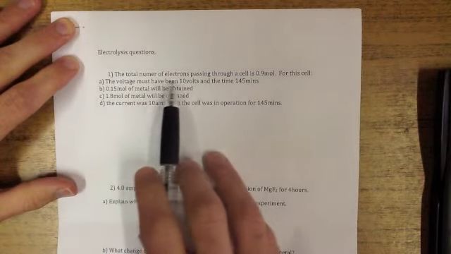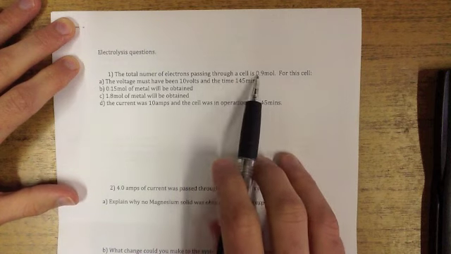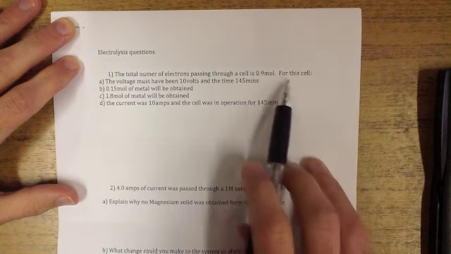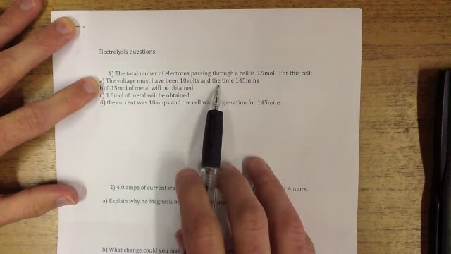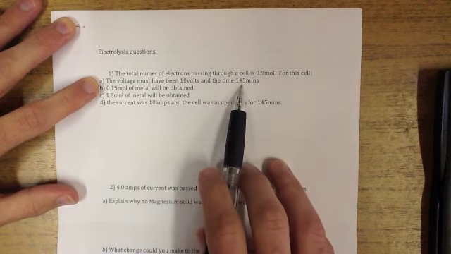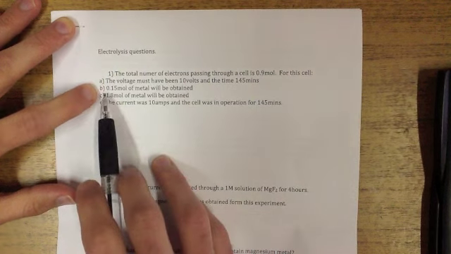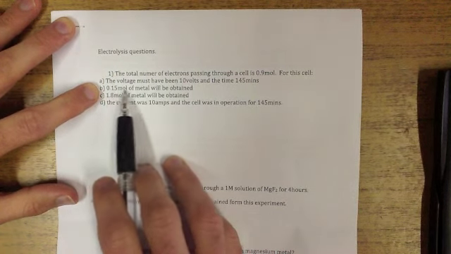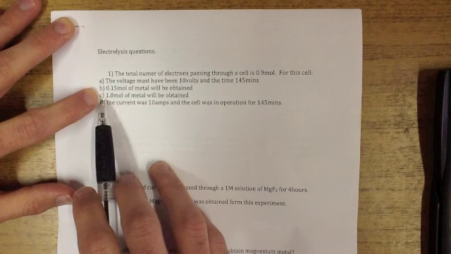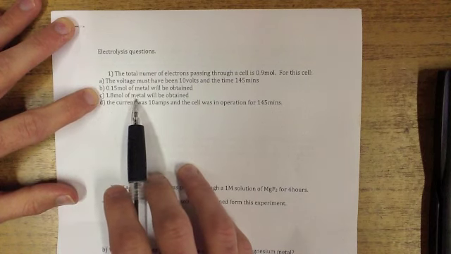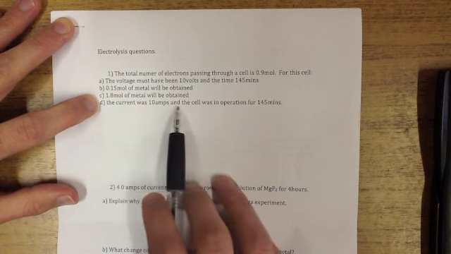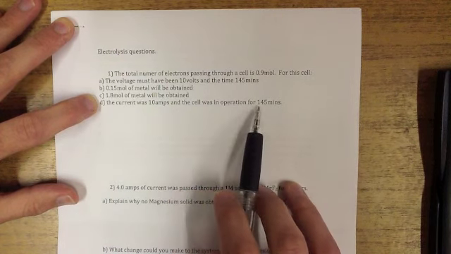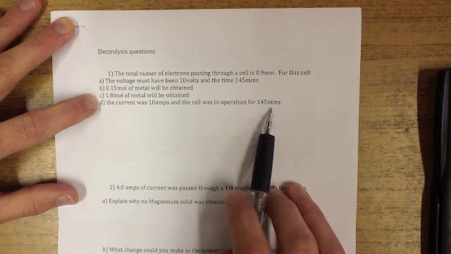First one is a multiple choice question. We say the total number of electrons passing through a cell is 0.9 mole. For this cell, A, the voltage must have been 10 volts and the time 145 minutes. B, 0.15 mole of metal was obtained. C, 0.8 mole of metal was obtained. D, the current was 10 amps and the cell was in operation for 145 minutes.